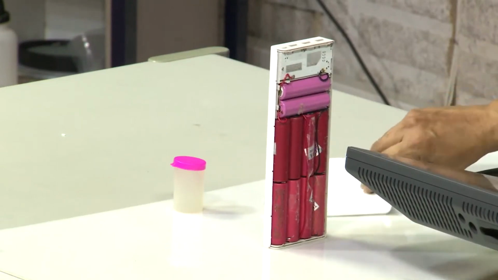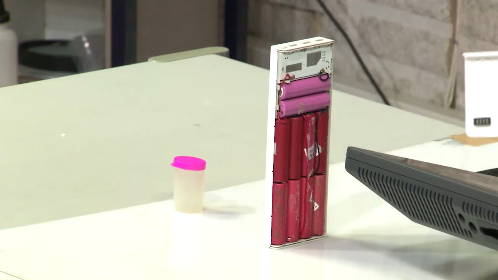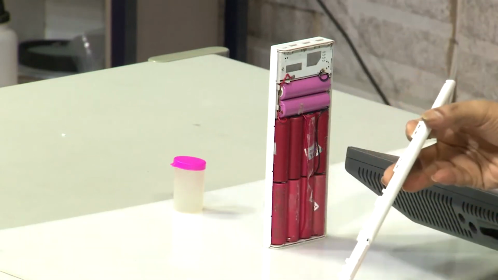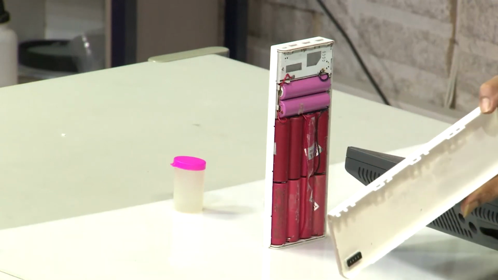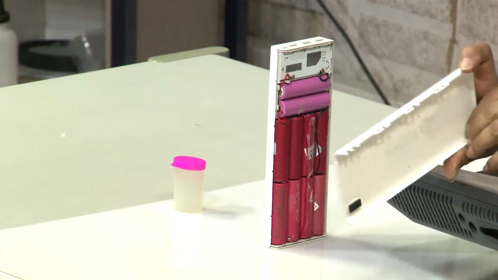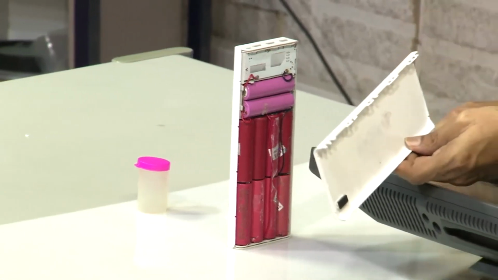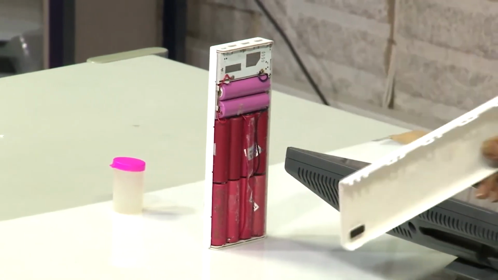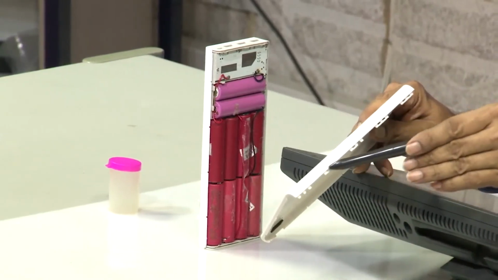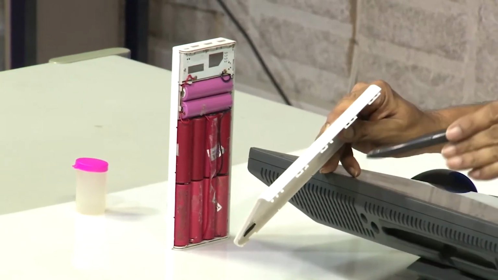But why I brought it is that the core part of it is here, the plastic part. One of the first things you will notice is that there are several places where things are expected to go and snap in place.